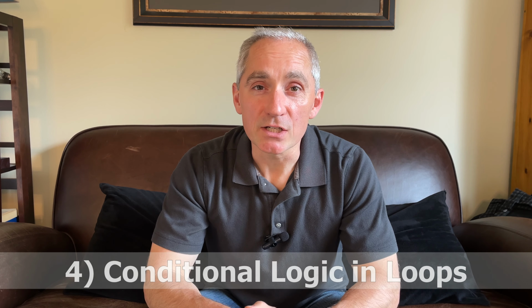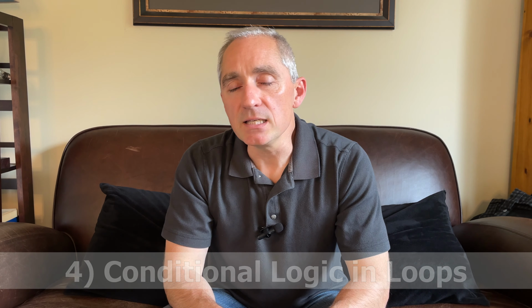Bottleneck number 4, excessive conditional logic inside loops. It's easy to think that an if or a switch statement inside a loop won't cause any problems and that the calculations themselves will be the bottleneck, but this isn't necessarily true. There are 2 bad things that conditionals do to loops. The first is a compile time issue.